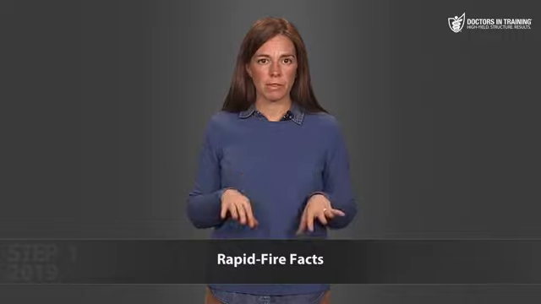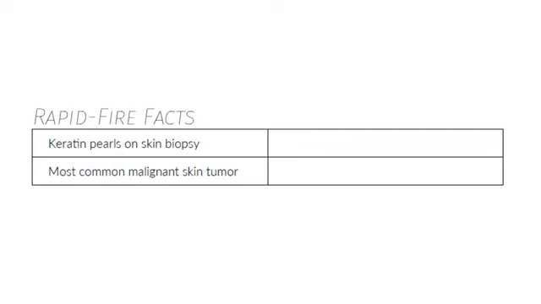Now we have a few rapid fire facts. Keratin pearls on the skin biopsy are a feature of squamous cell carcinoma, and the most common malignant skin tumor is a basal cell carcinoma.